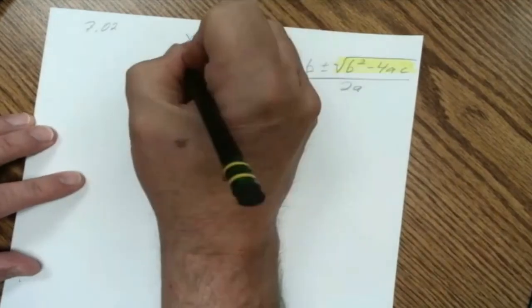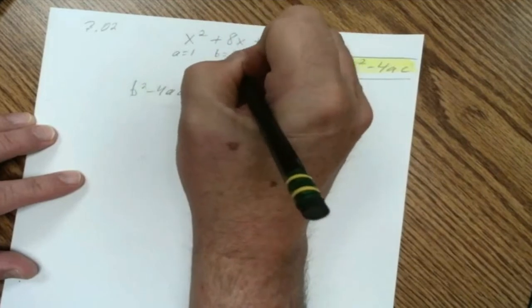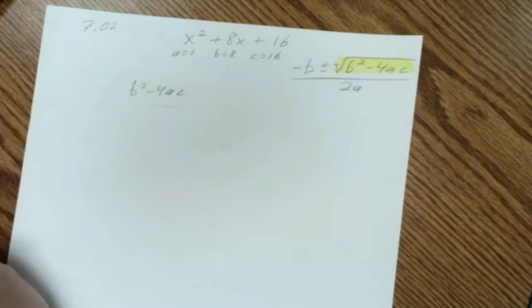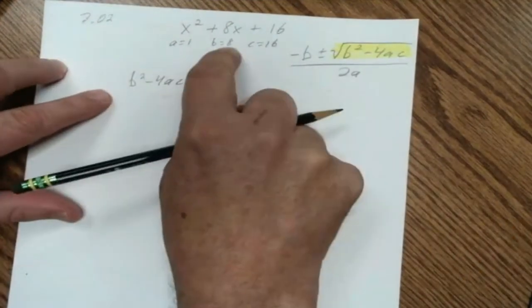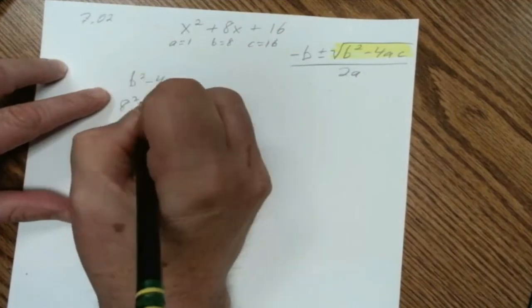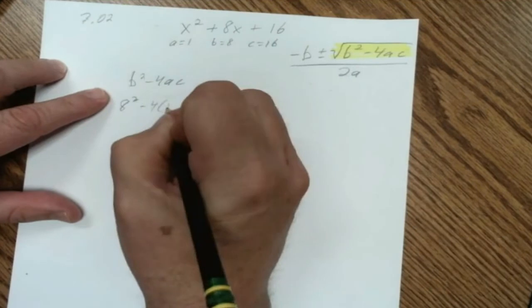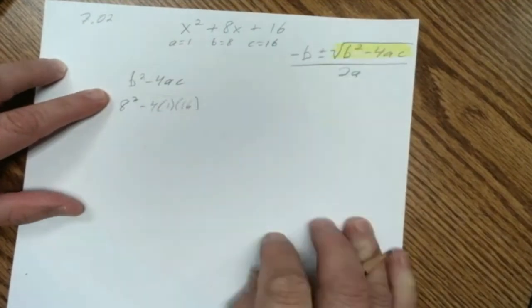Like we said, the A was 1, the B was 8, and the C is 16 because that's the coefficients. And let's put that in here. B squared, 8 squared, minus 4 times A is 1, times C is 16.